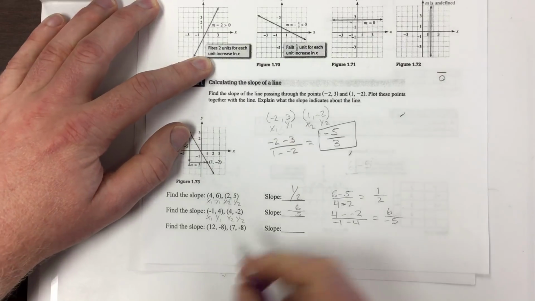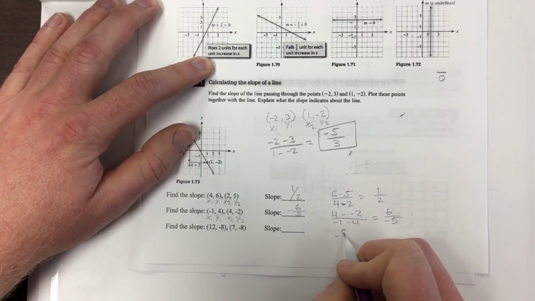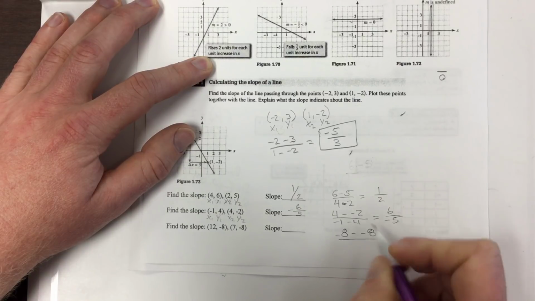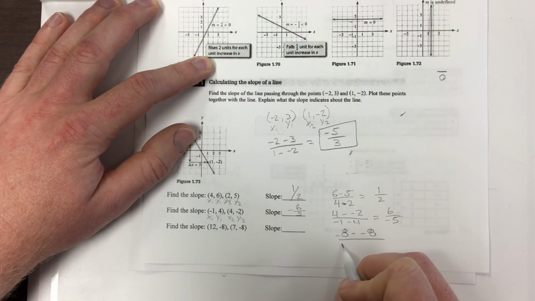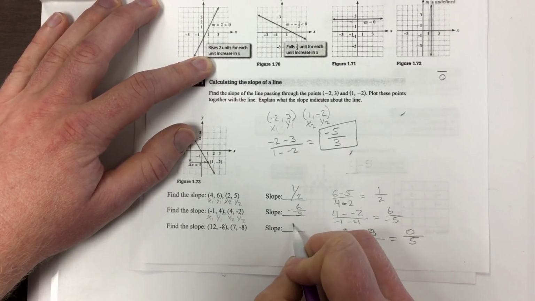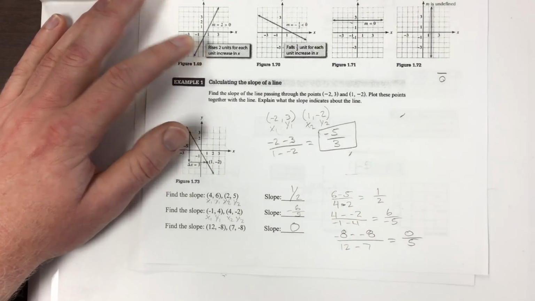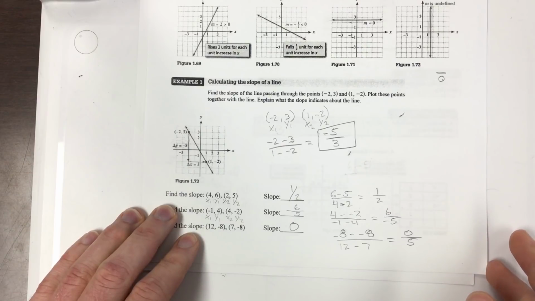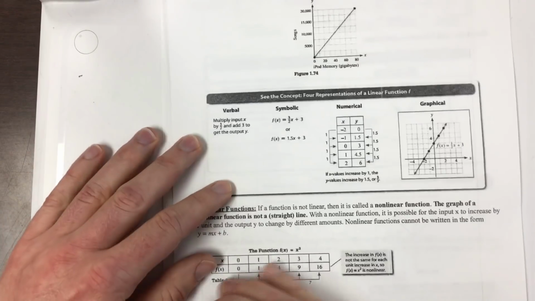And then down here I'm going to do negative 8 minus negative 8 over, let's see, 12 minus 7. That's going to give you a 0 over 5. So my slope is just 0. Okay? So that's how you find the slope of a line.